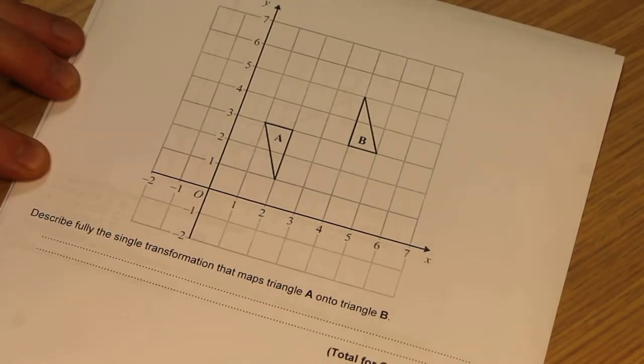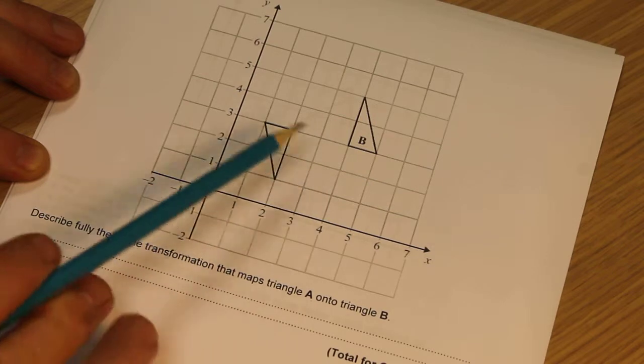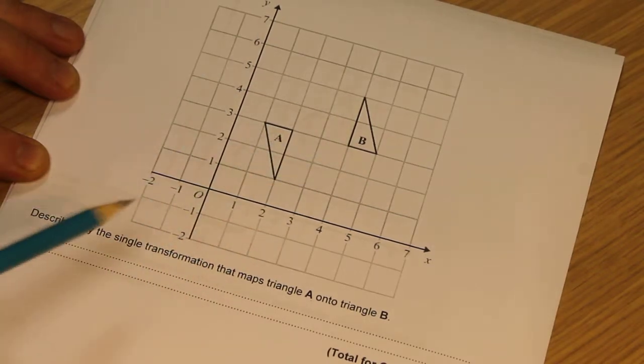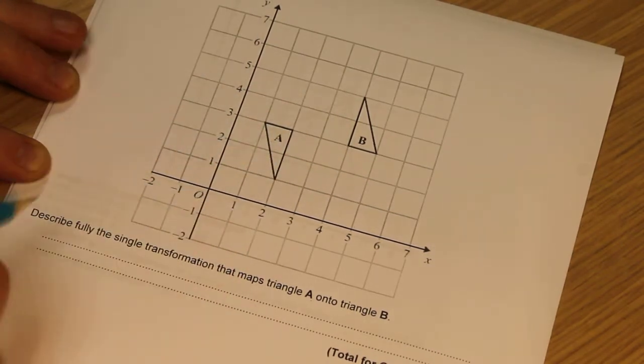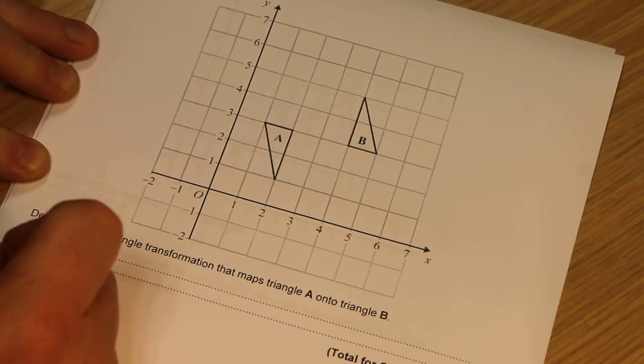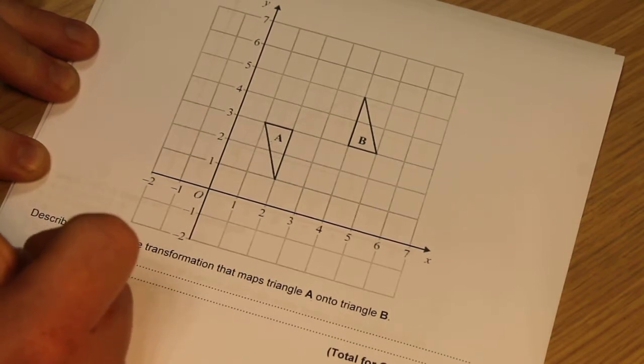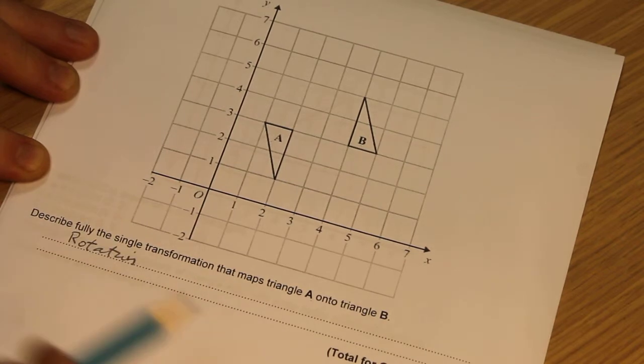Okay, this is question 4. This has asked me to describe fully the single transformation that maps triangle A onto triangle B. Now, A to B, I can see that this shape has been turned. We don't need to write turned, we write down that it has been rotated. So rotation is the word that I use here.